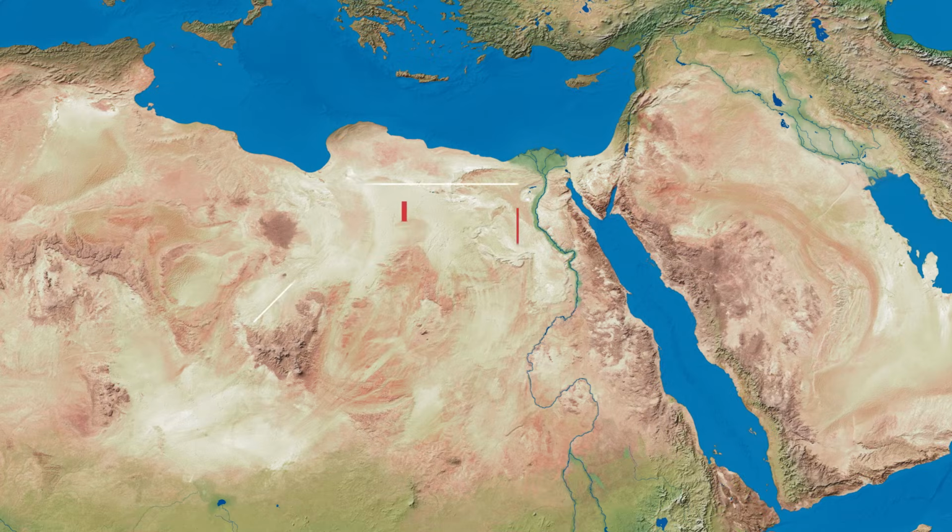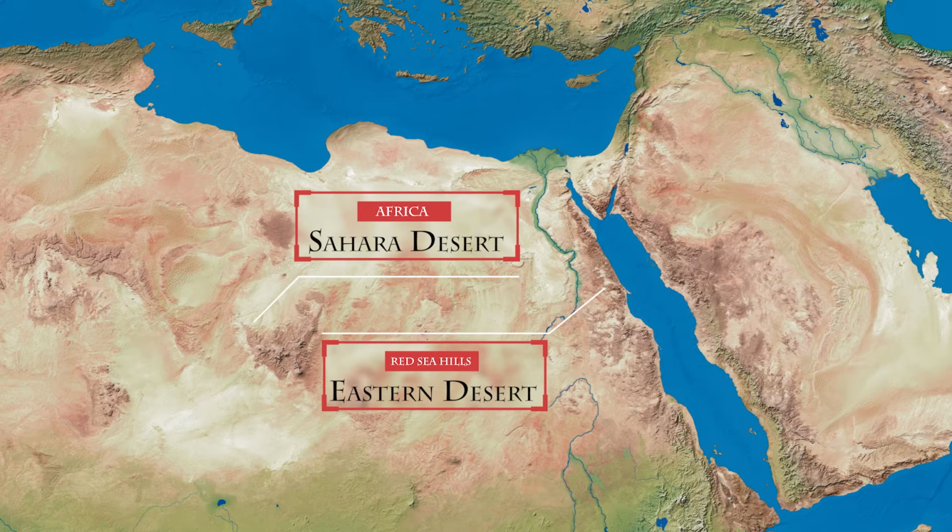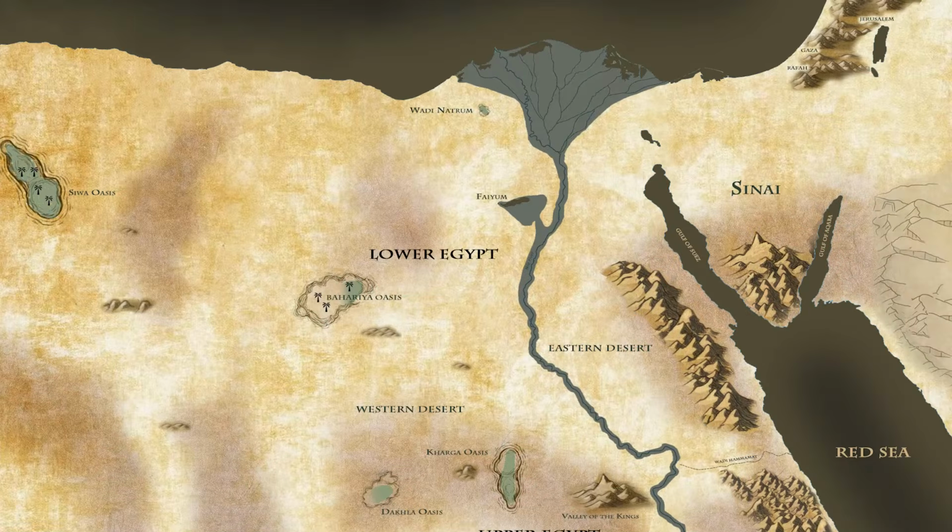To the west of the Nile, the vast Sahara Desert acted as a natural barrier, protecting Egypt from invasions and providing isolation. The Eastern Desert, also known as the Red Sea Hills, bordered the Nile Valley on the east. These desert regions were harsh and arid, sparsely inhabited, and mainly served as natural boundaries. While oases existed in the Western Desert, the Eastern Desert was largely empty of habitation, except around a few mines and quarries.